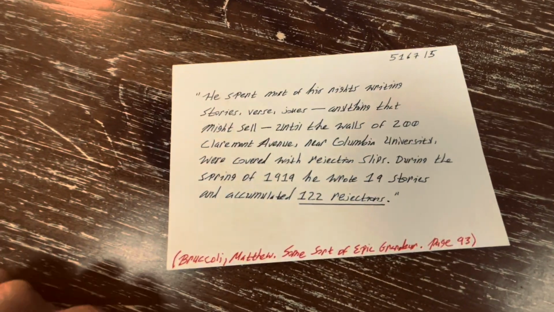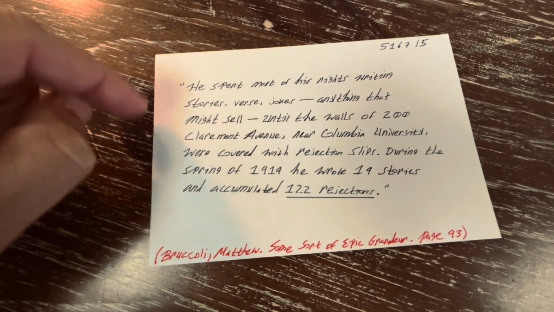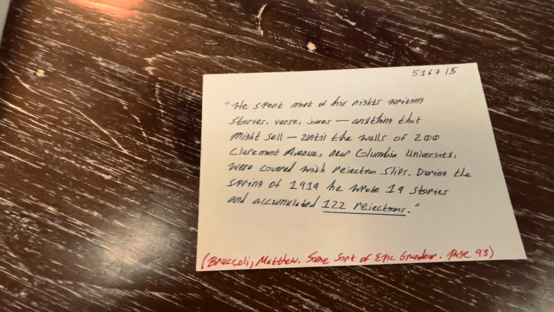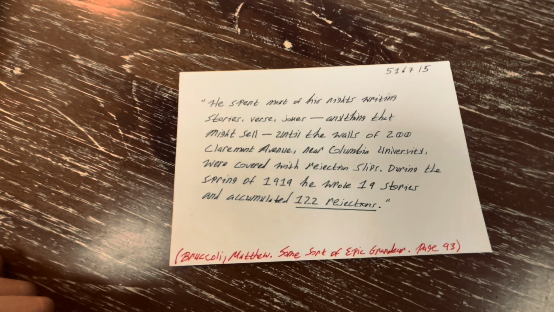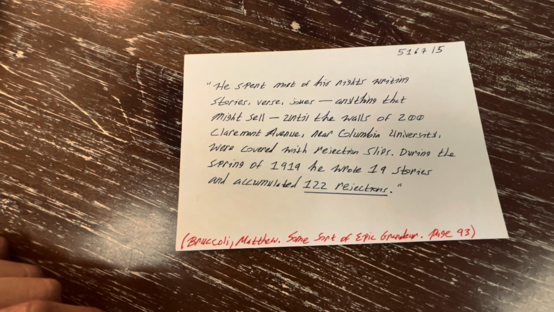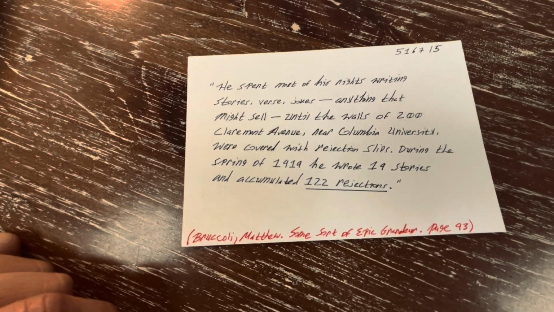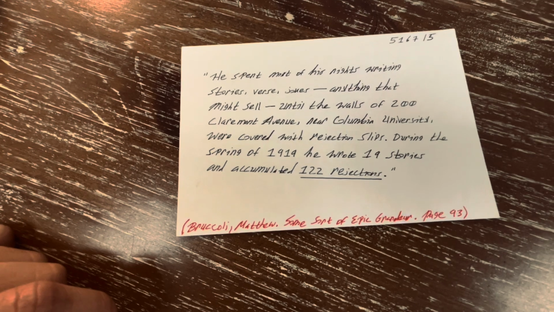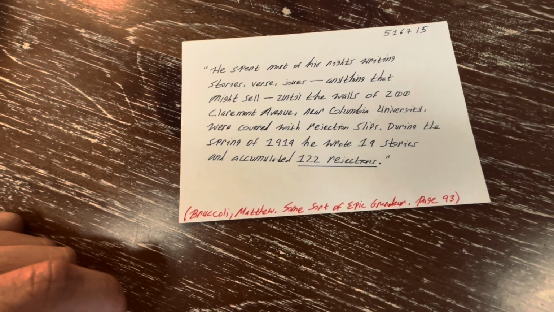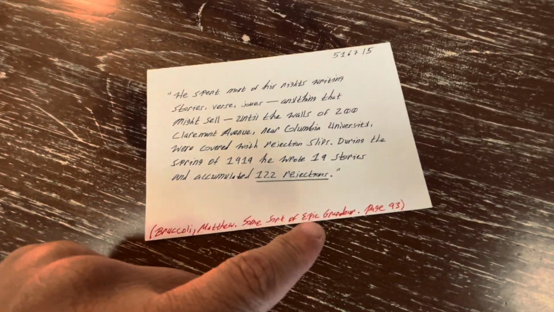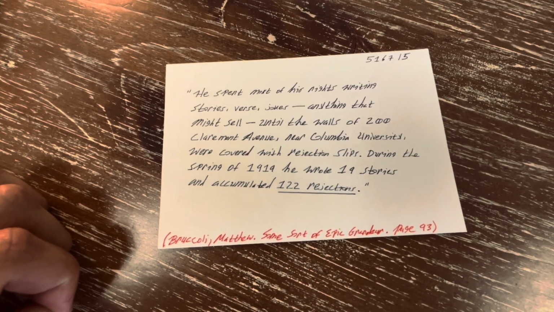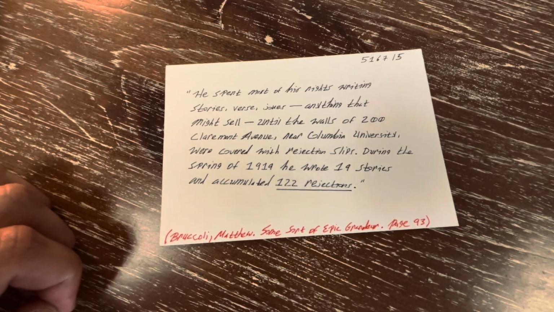So what I did was I loved this quote, and I actually just excerpted it and wrote it out by hand, okay? So I'll read it to you. It says, he spent, and by he it means F. Scott Fitzgerald, he spent most of his nights writing stories, verse, jokes, anything that might sell until the walls of 200 Claremont Avenue near Columbia University were covered with rejection slips. During the spring of 1919, he wrote 19 stories and accumulated 122 rejections. Now, I thought that this was fascinating because this was right before he hit it big and wrote his first book called This Side of Paradise.